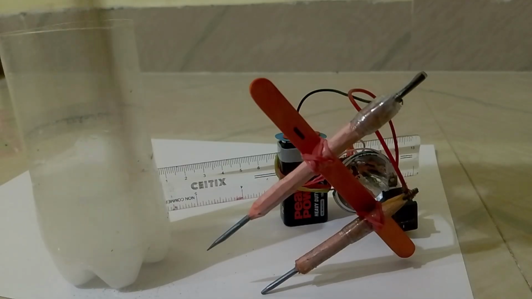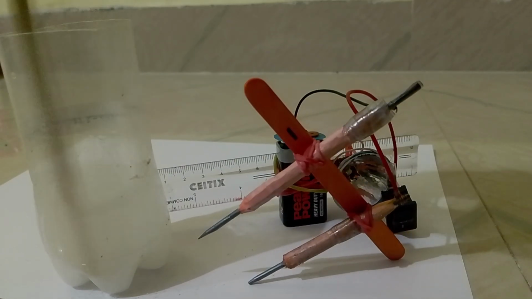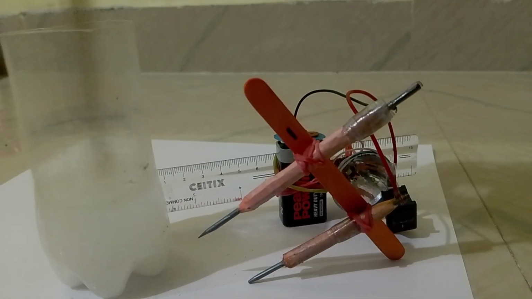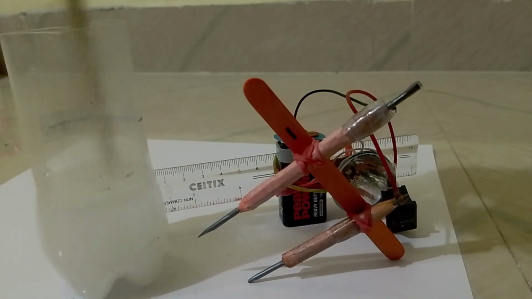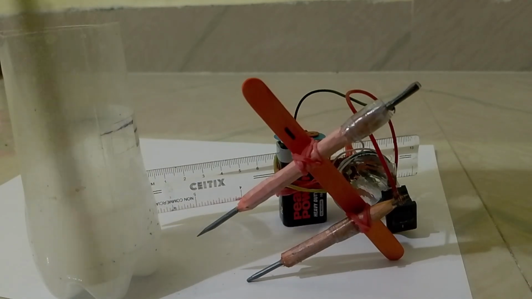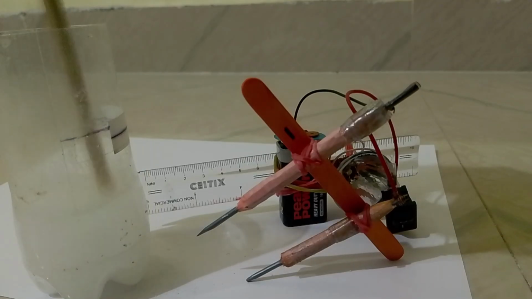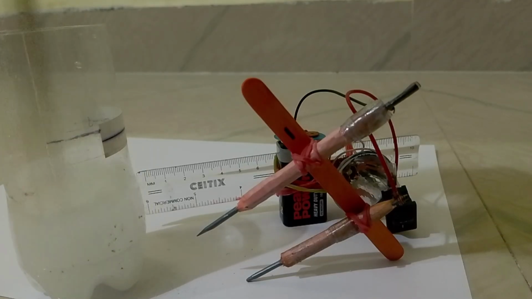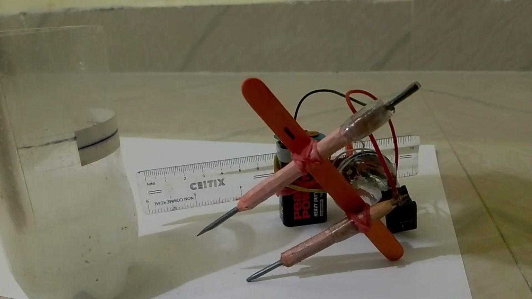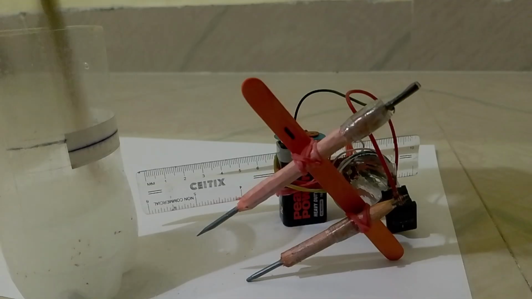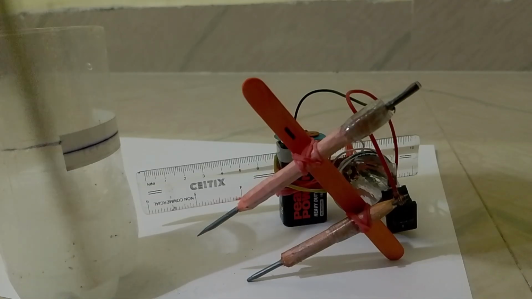Stir it properly. Dissolve the salt completely in water.